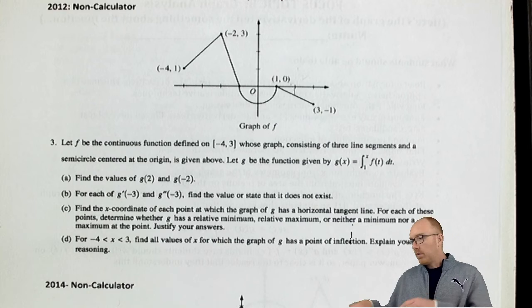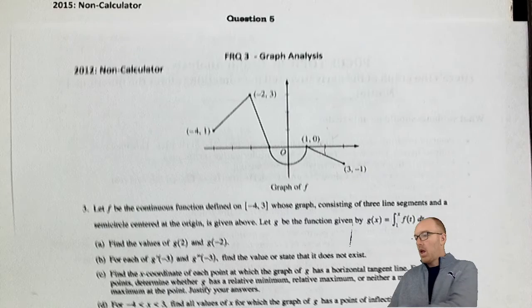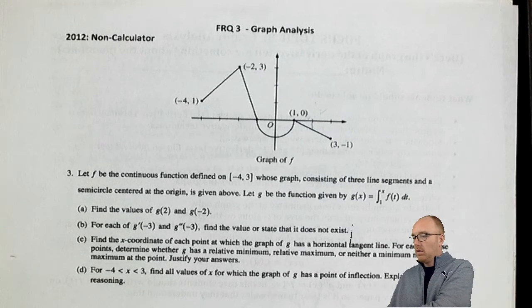So let me grab some paper here. I'm going to fold this up so you can see the graph.